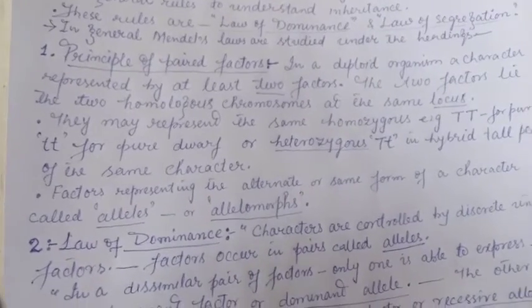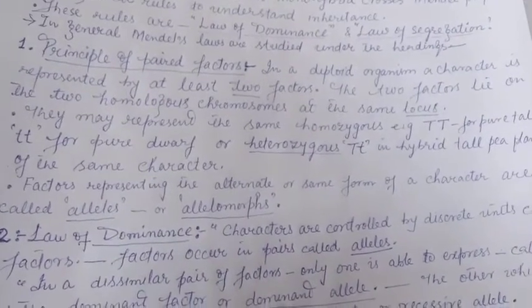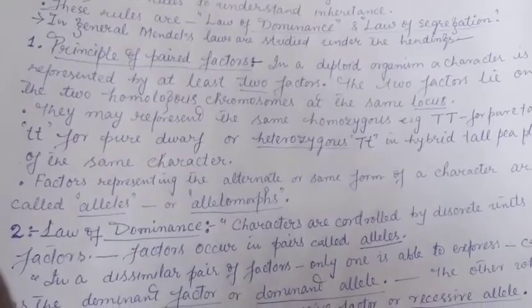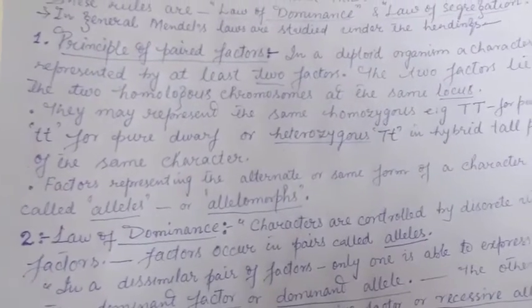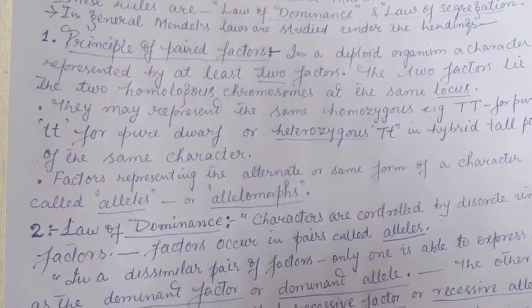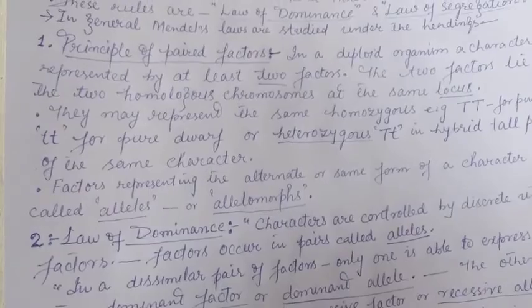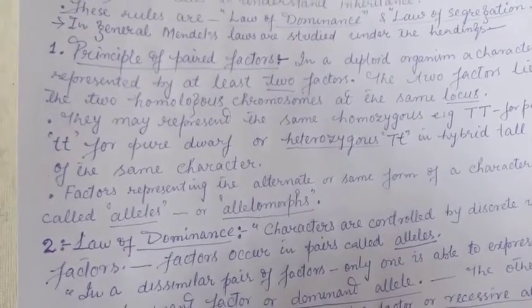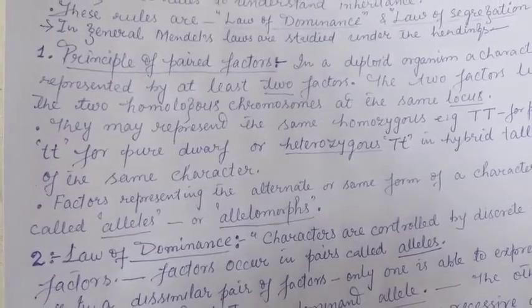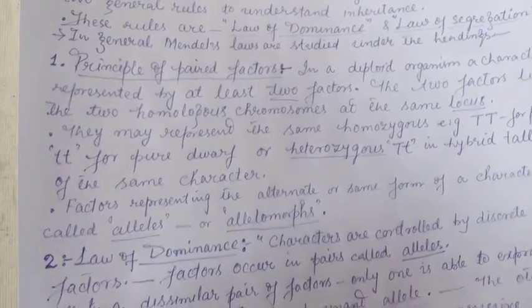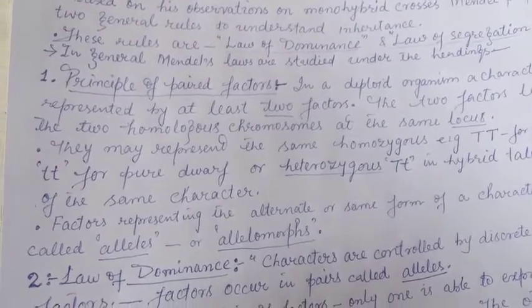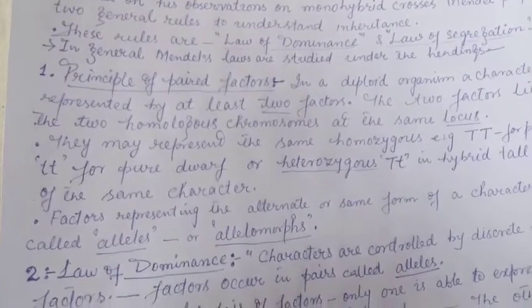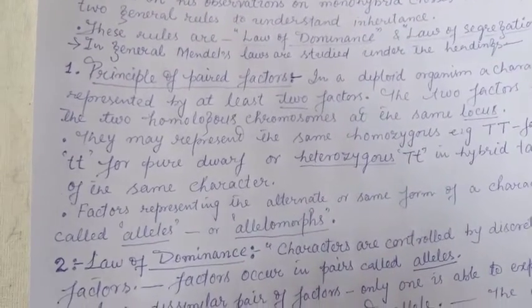Factors representing the alternate or same form of a character are called, as you must be knowing, alleles or allelomorphs. For example, tallness and dwarfness are the 2 factors of the character height, and they represent an allelic pair.